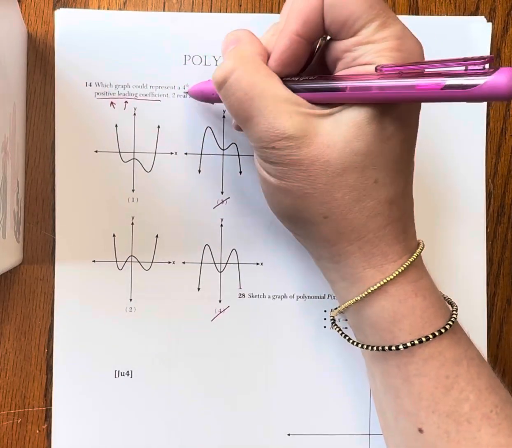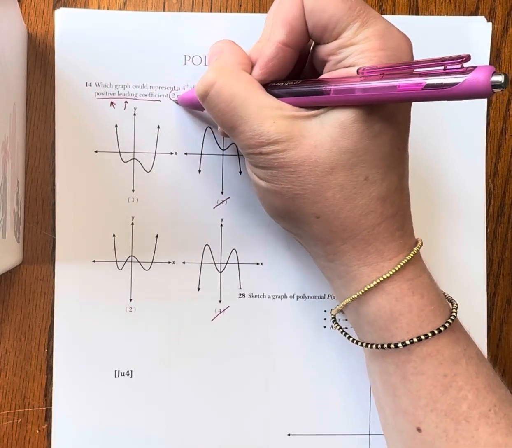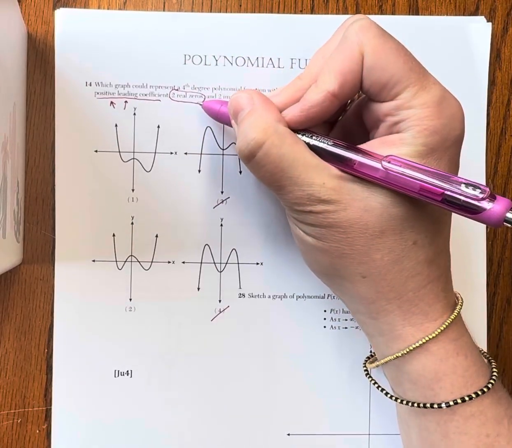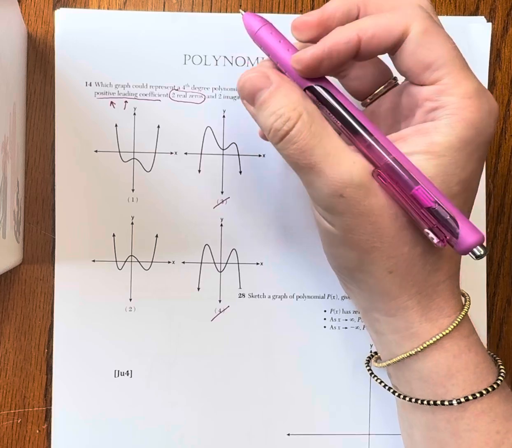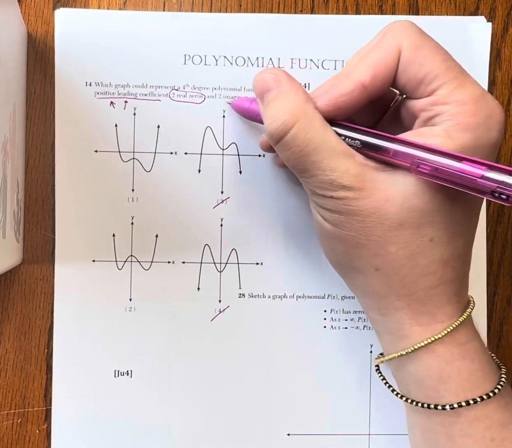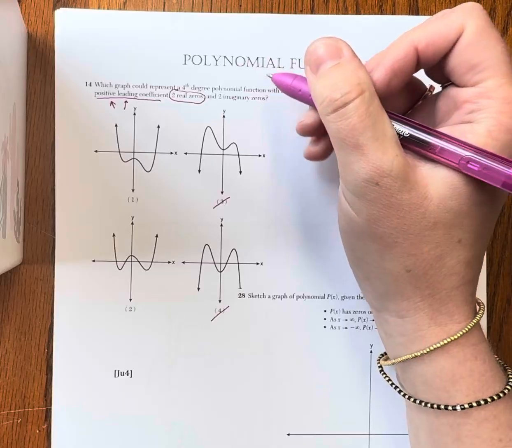2 real zeros and 2 imaginary zeros. Zeros are where the graph crosses the x-axis. The real ones specifically actually cross the x-axis. Imaginary zeros you're not going to be able to see on your graph.